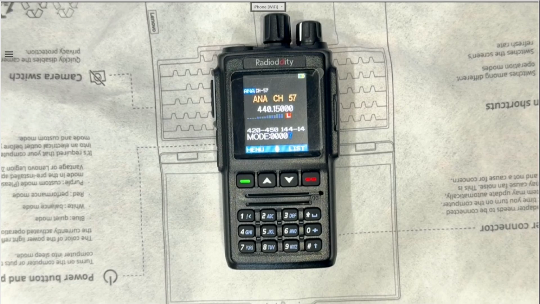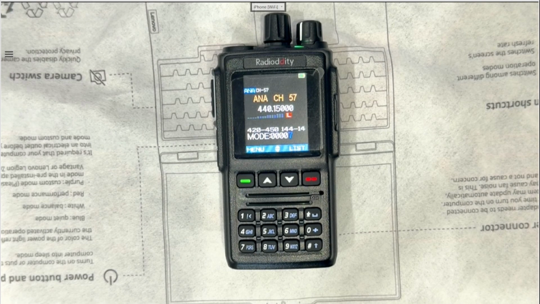Once you turn your radio back on, again you'll need to reprogram all your channels. But otherwise, the updated mode has been set on the radio.